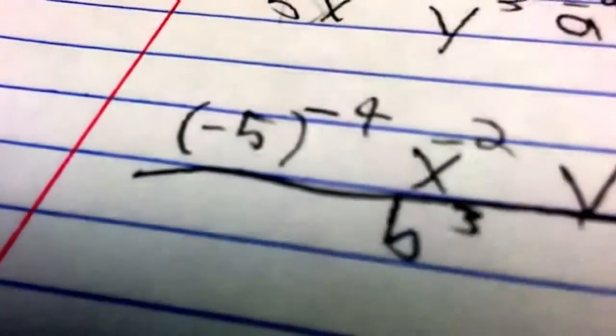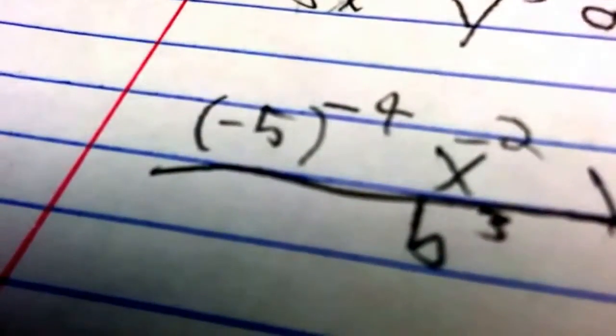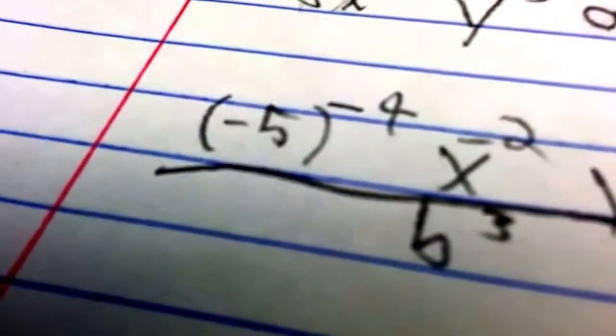Since there's parentheses, the exponent is applying to the negative also. Make sure that if the negative was outside of the parentheses, you are not doing it correctly. It means that you're just adding the negative, not getting rid of it.